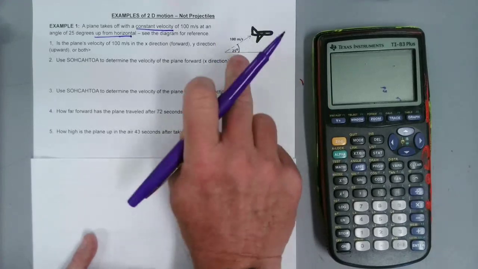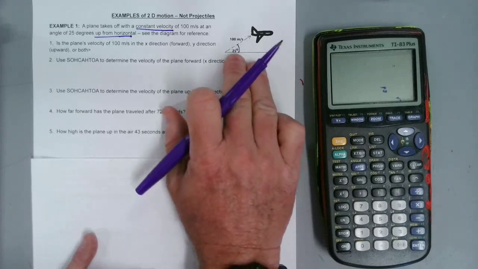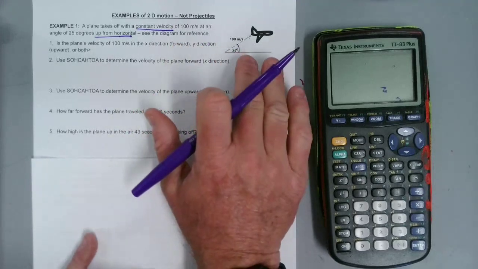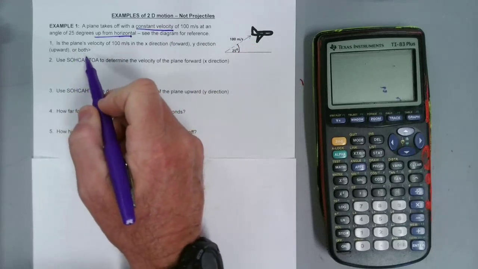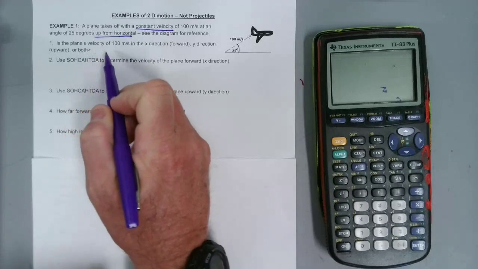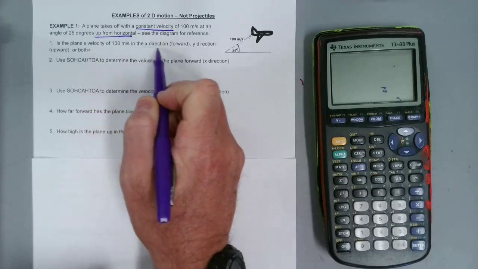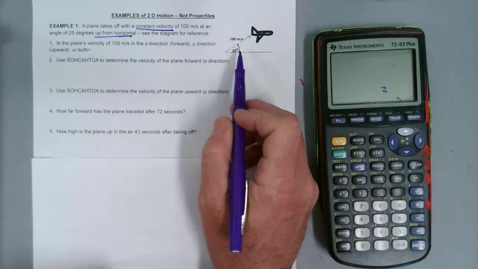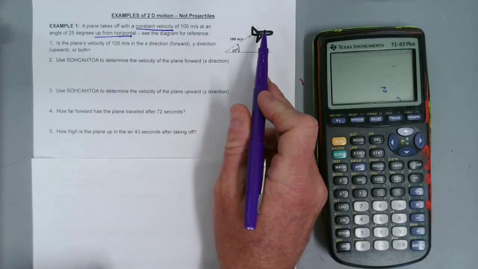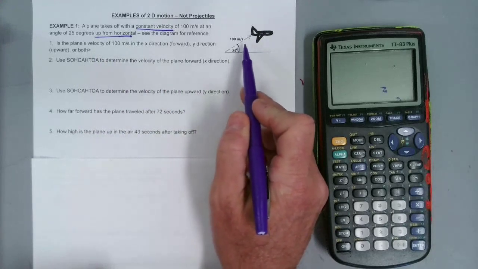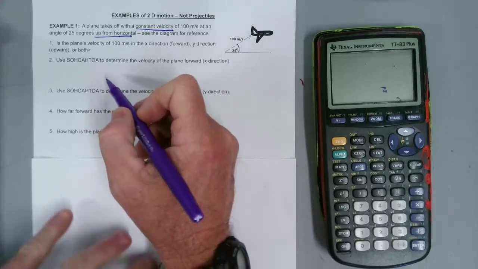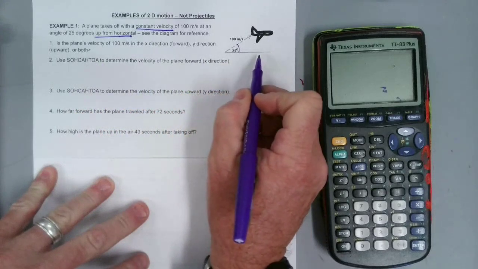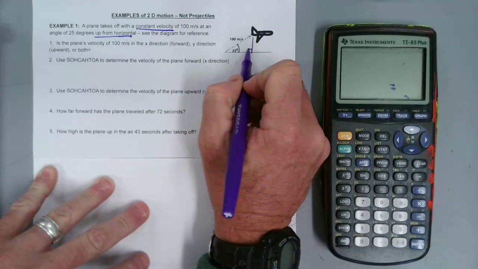I've drawn the diagram for you. You are going to, at some point, have to draw these little diagrams for yourself to be able to visualize what's going on in these situations. For now, you've got it here. So the question to ask, if the plane's velocity is 100 meters per second, is it in the x direction, forward, or is it in the y direction, upward, or both? The answer is both. It is going forward and up at the same time, but the plane's velocity is 100 meters per second, and we're going to use some SOHCAHTOA trigonometry to determine the velocity of the plane in the forward direction. This makes a right triangle.